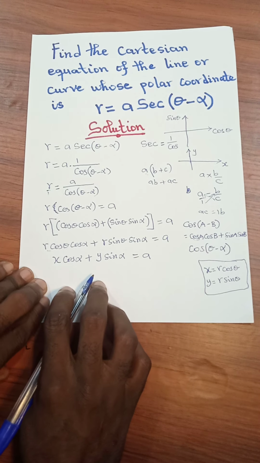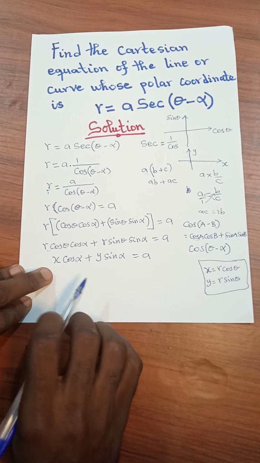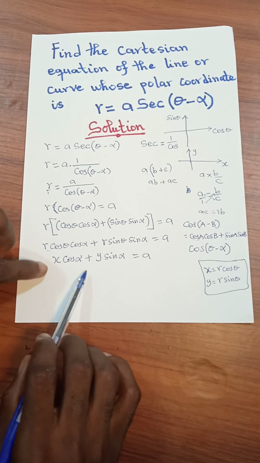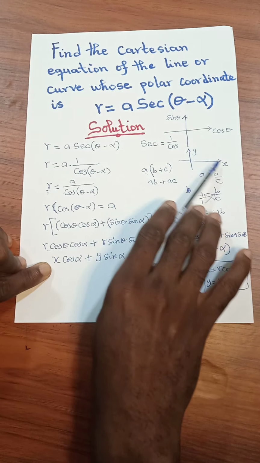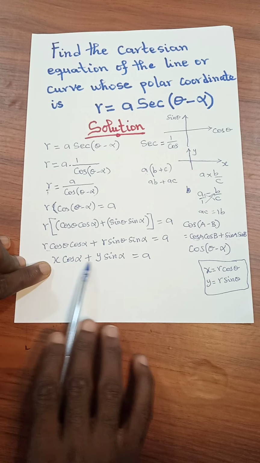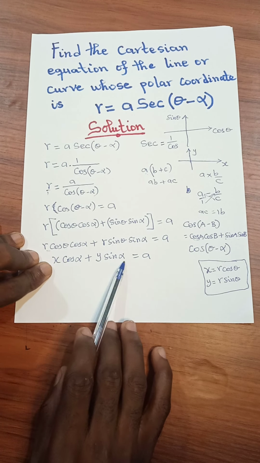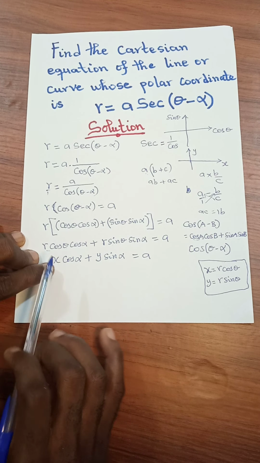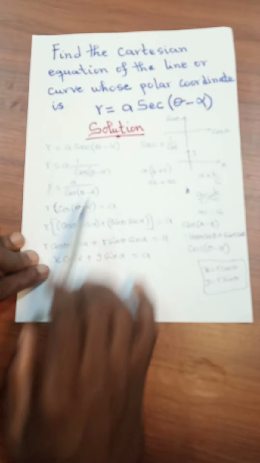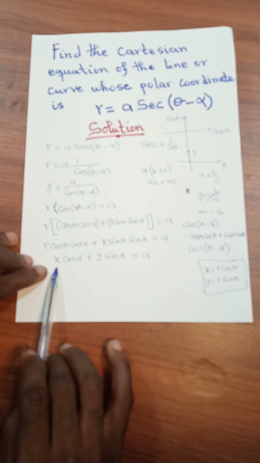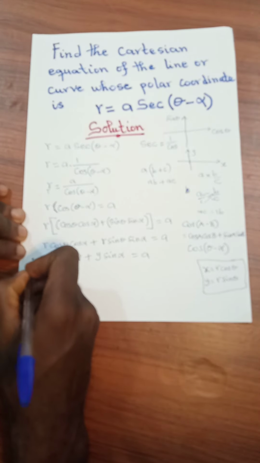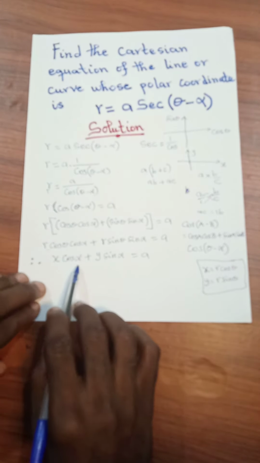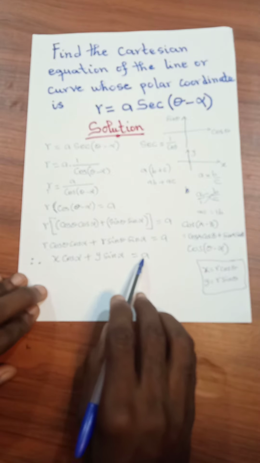What we have done here is express what was in polar form in x and y values. The cos alpha and the sine alpha here are treated as constants, and so this is the Cartesian equation in x and y. Therefore x cos alpha plus y sine alpha is equal to a.